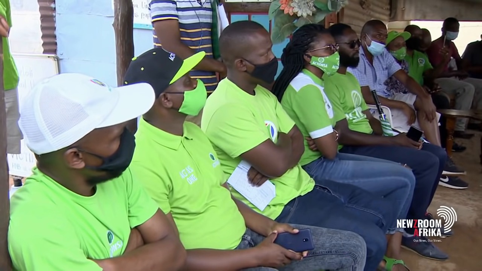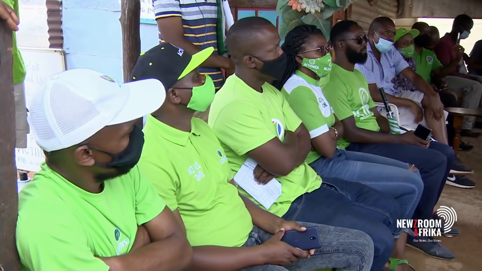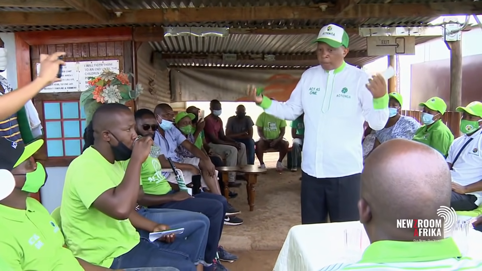The Independent Electoral Commission has denied discriminating against ActionSA. That's after the party announced yesterday that it would be taking the IEC to court because its name does not appear next to its logo on the ballot paper for the local government elections. But the IEC says there is a simple explanation.